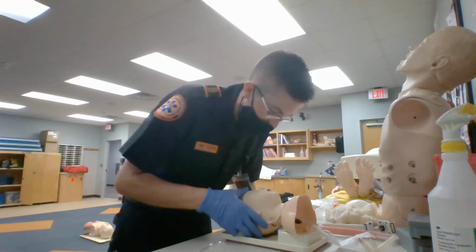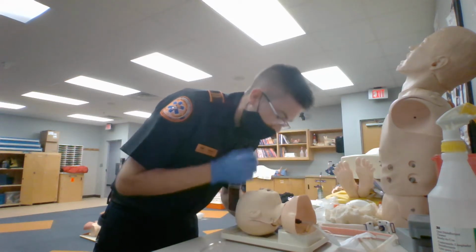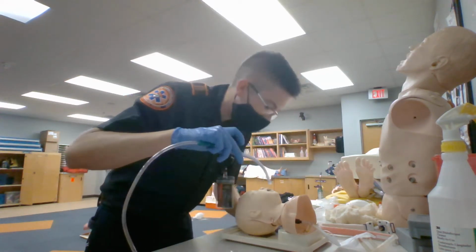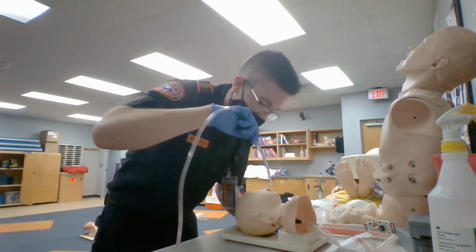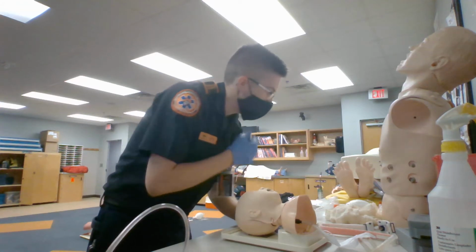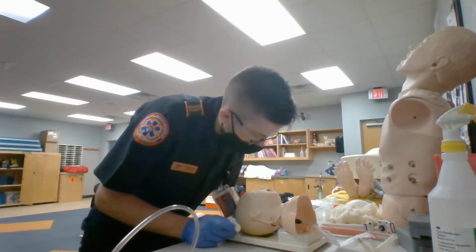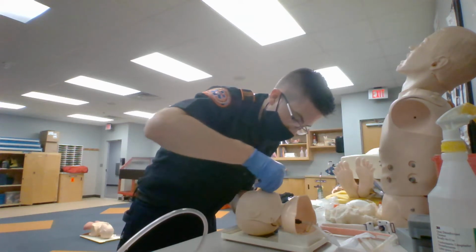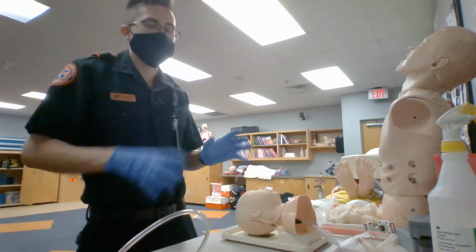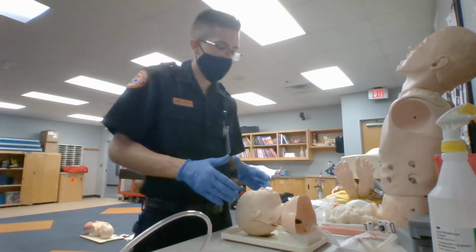Going to come over to my patient, manually open up the airway. If I see any vomitus, blood or secretions, I am going to suction out the airway for no longer than 10 seconds, doing a zigzag motion on my way out. I will then come over, re-inspect the airway, measure my OPA, insert my OPA, then I'm going to put a high flow nasal cannula on my patient.